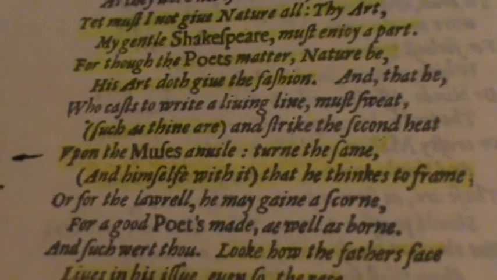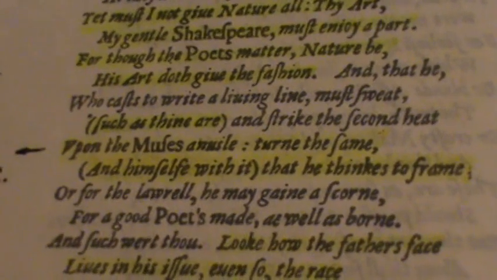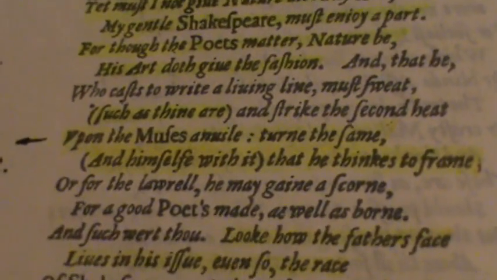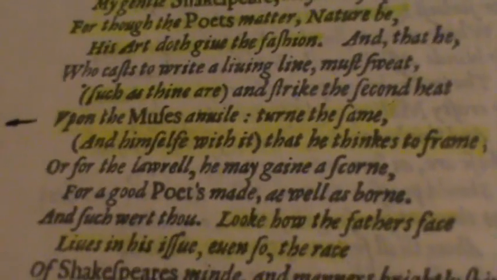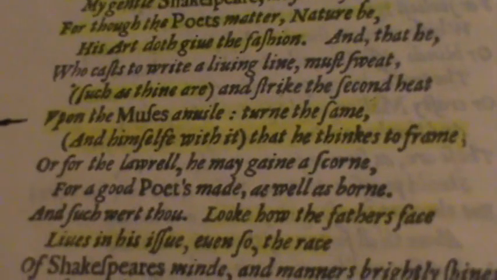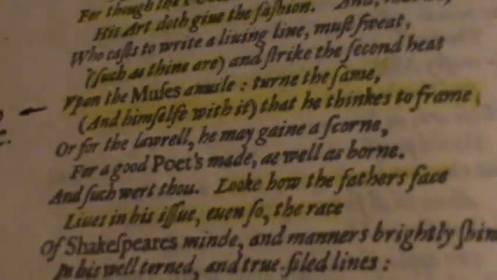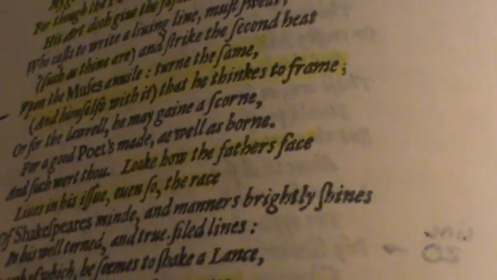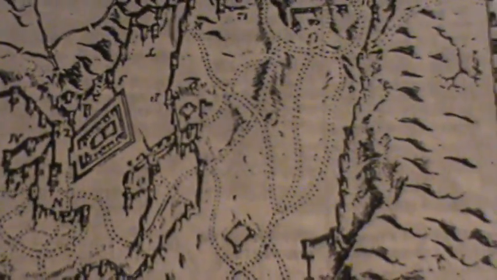You're going to figure out that the first map is not the map that gives you the answer, but it's the second map. Upon the muse's anvil turn the same, and himself with it that he thinks to frame. Now that also went to the dedicatory of the 1611. We unlocked a cipher in the 1611 dedicatory that does that very thing. But here we're doing it again.